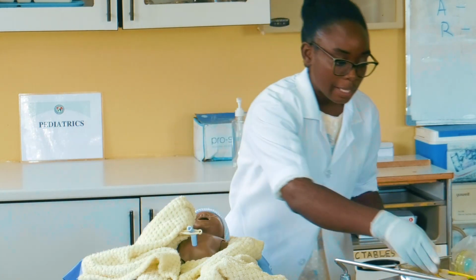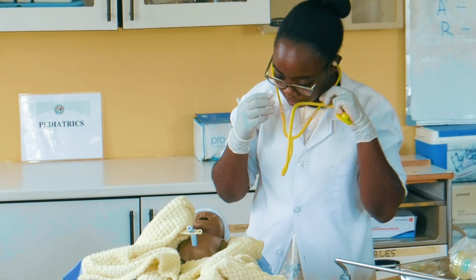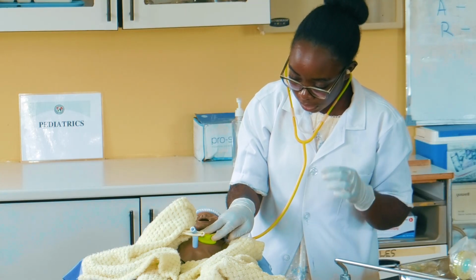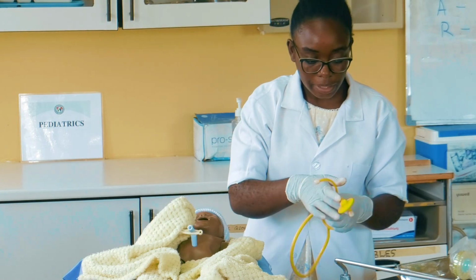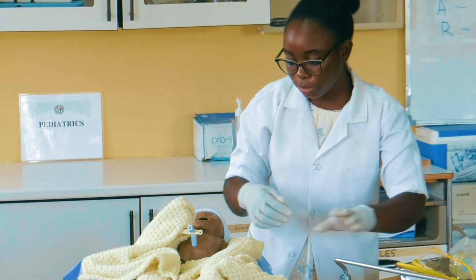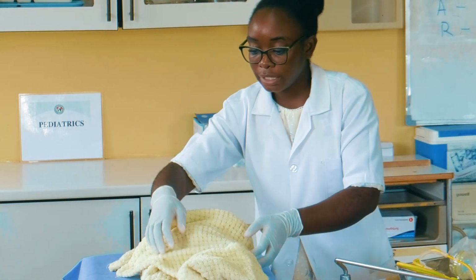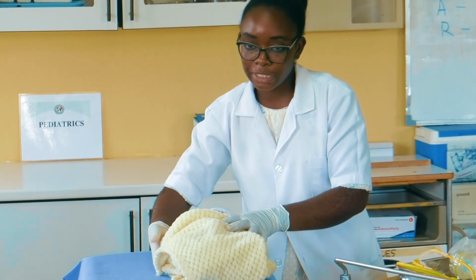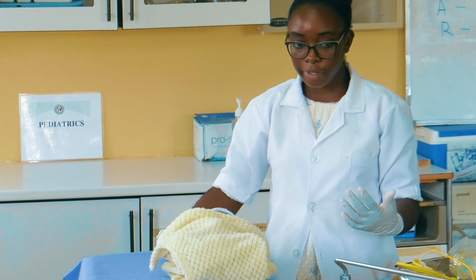You check also the apical pulse. Check the apical pulse. Okay, so it's still below 100 beats per minute. So what do you do next when you see that the baby is not responding? You can ask now the assistant also, who is part of the team, to check the history of the mother.